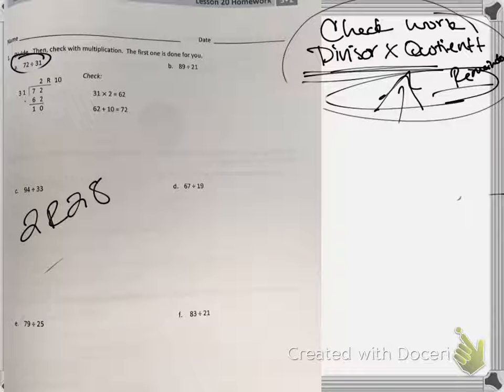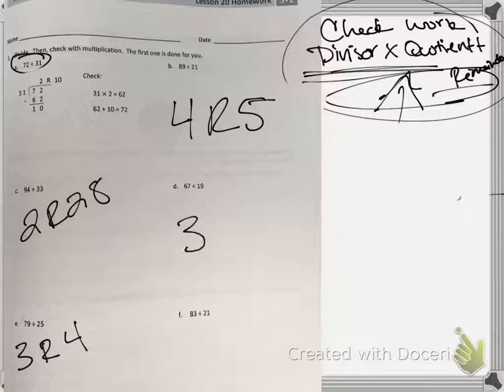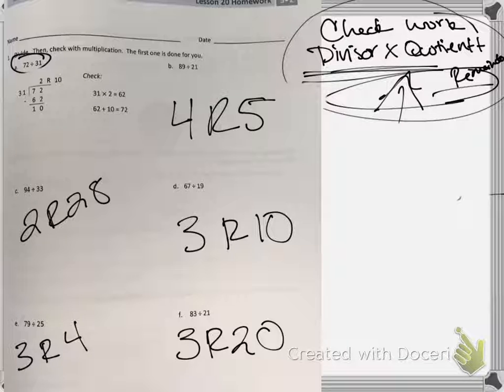Now, the students did pretty well with lesson 20. What was it, 3 remainder 4? It was lesson 21 that really got to them, but let me put the answers to the remaining questions. So we have 4 remainder 5. We have 3 remainder 10. And then we have 3 remainder 20. So these are the ones I want the kids to try out. The ones I didn't do.